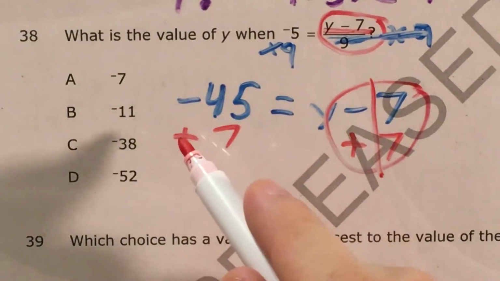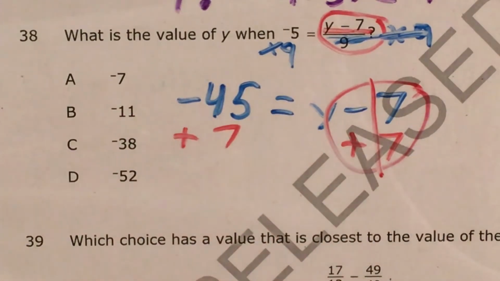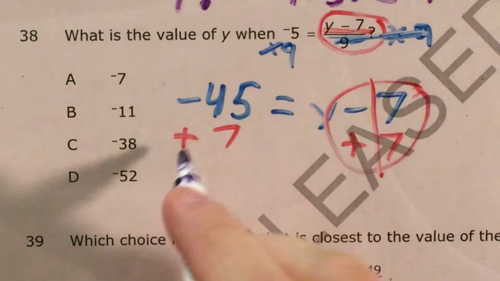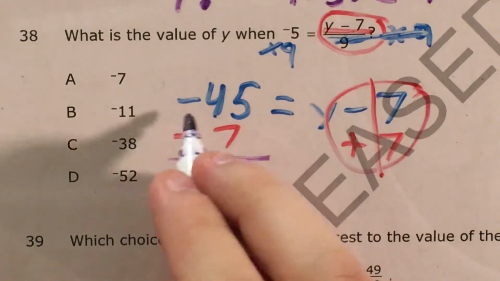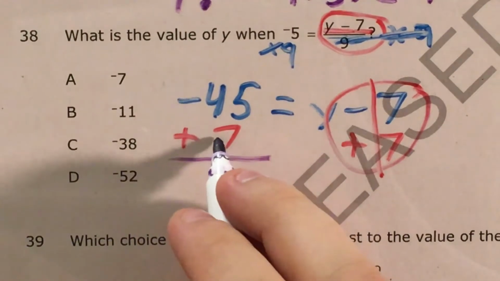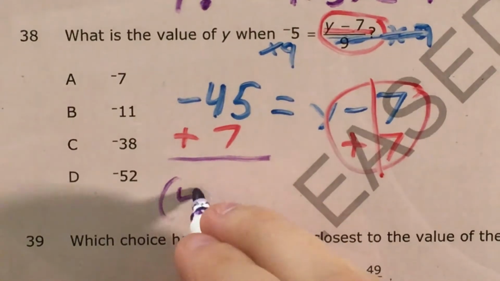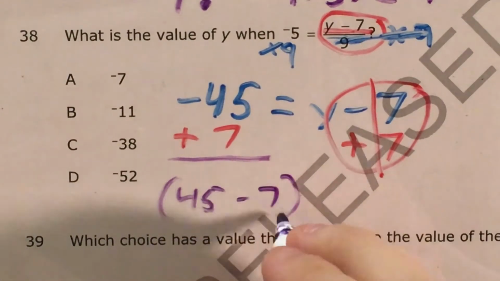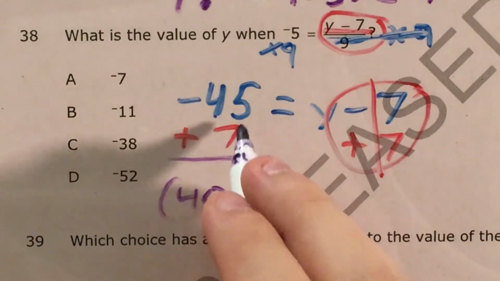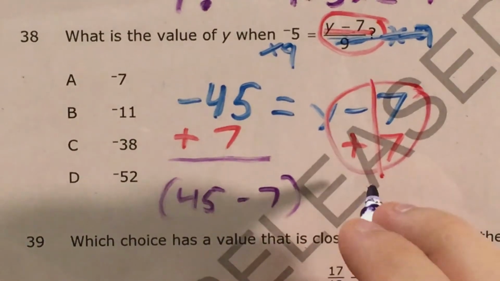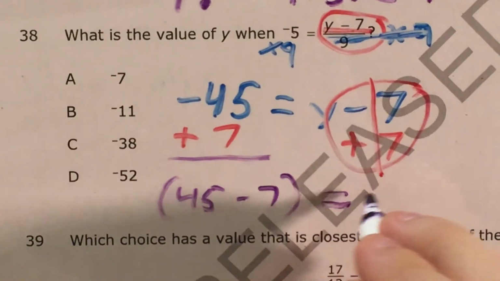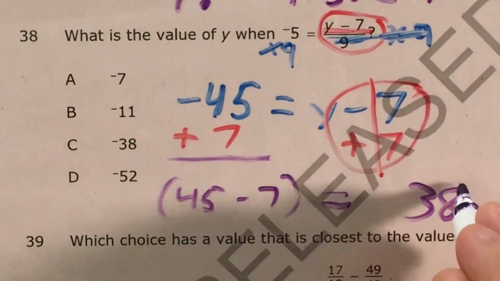And now I have negative 45 plus 7, and I have to use some rules of integers in order to figure out what that is. Since these have opposite signs, we're adding a positive number and a negative number, I need to start by figuring out what 45 minus 7 is, the difference between the absolute values of these two integers. 45 minus 7, whether I do that in my calculator or in my head, is going to give me 38.